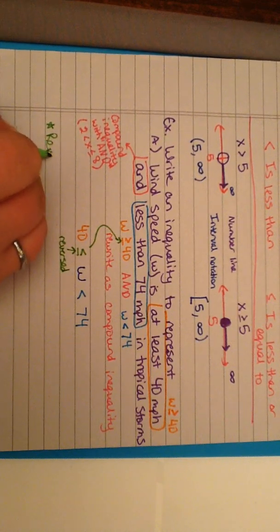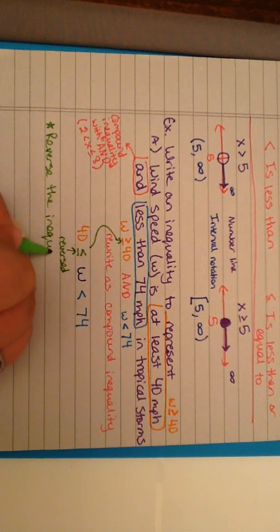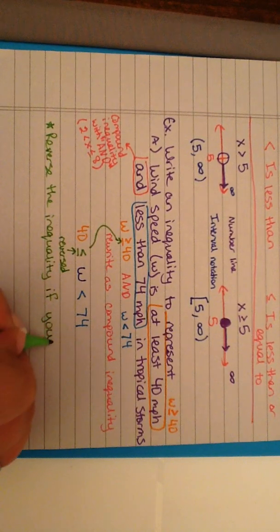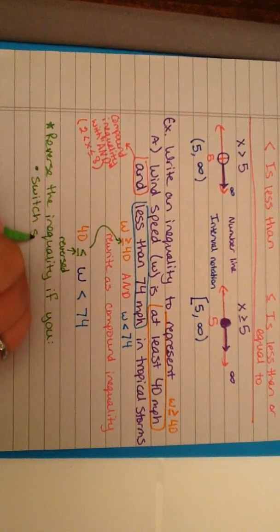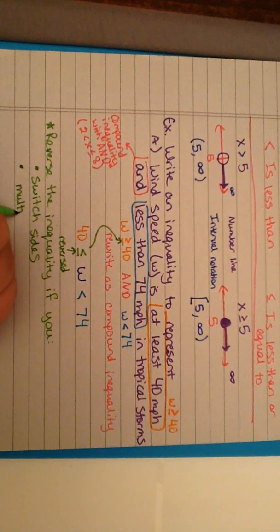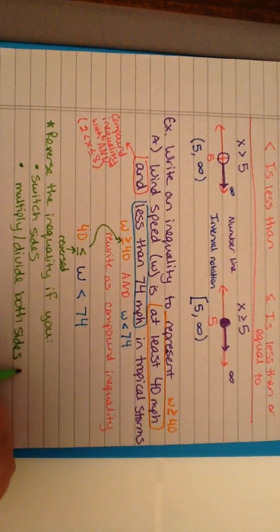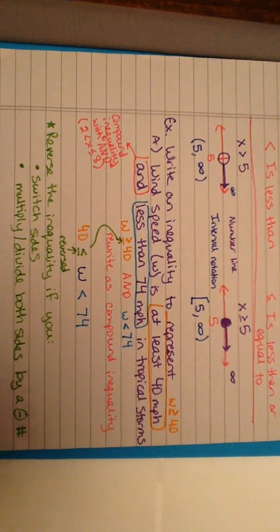You will reverse the inequality if you have to switch sides, or if you have to multiply or divide both sides by a negative number.